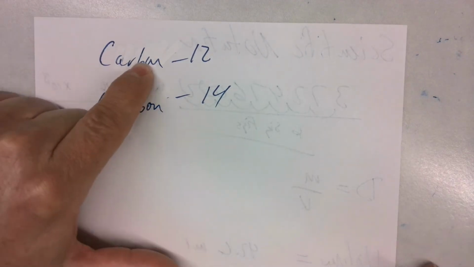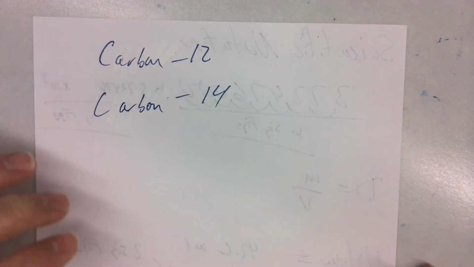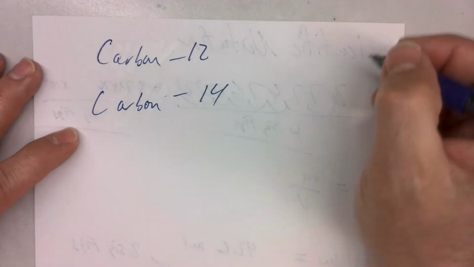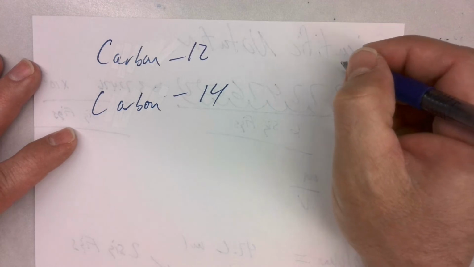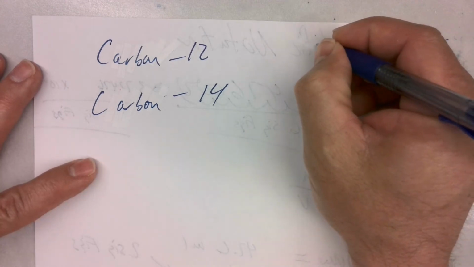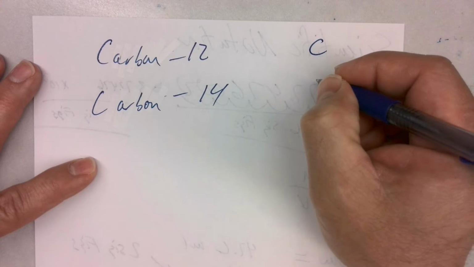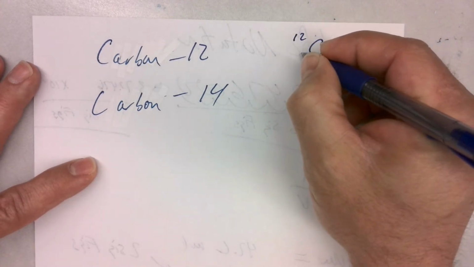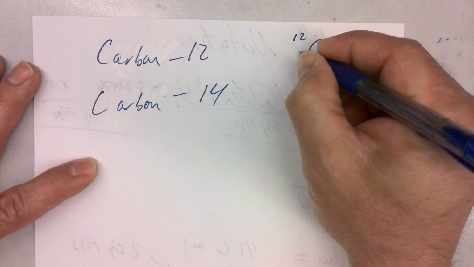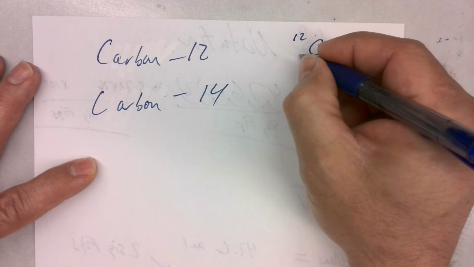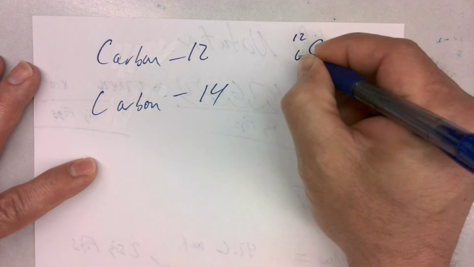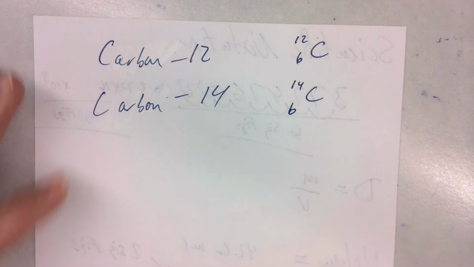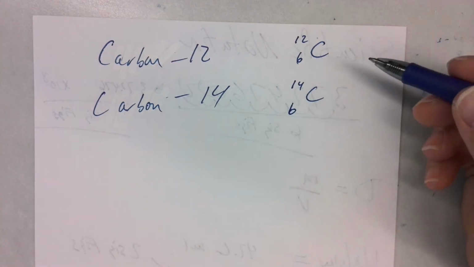How would I write that as an isotopic symbol? Anybody remember? Not a soul? With the C in the center, and then your 12 at the top left, which is your mass number. The atomic number is going to be a 6, right? And then carbon 14 is like that. Correct? These are my isotopes, right?